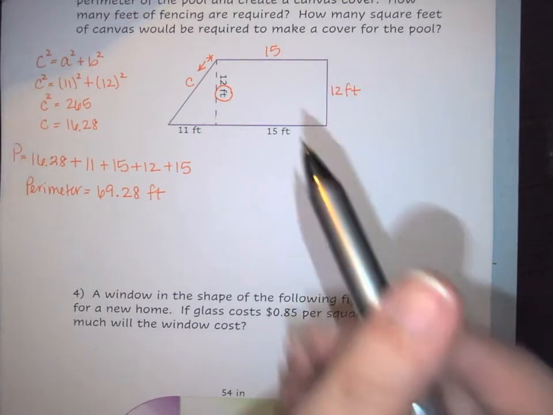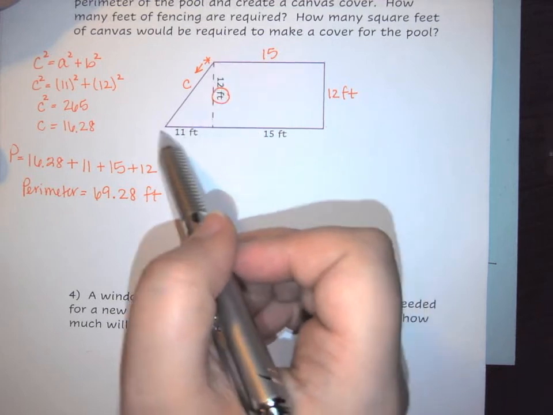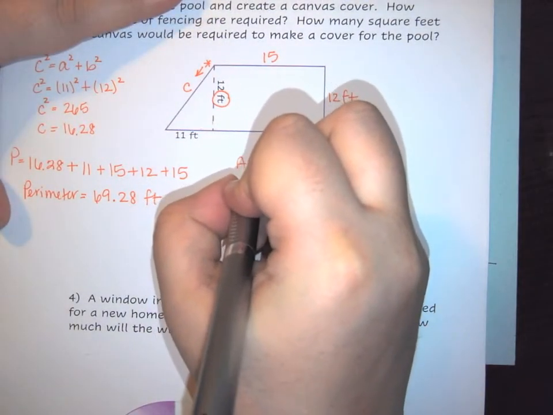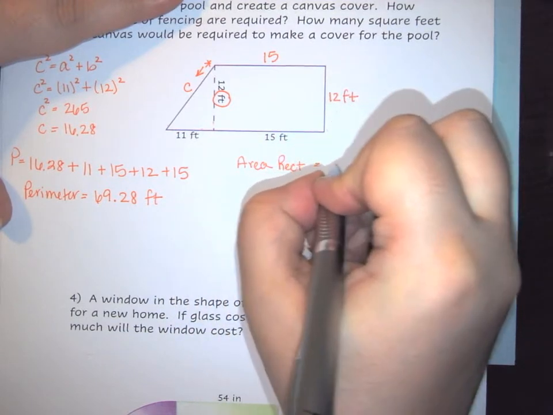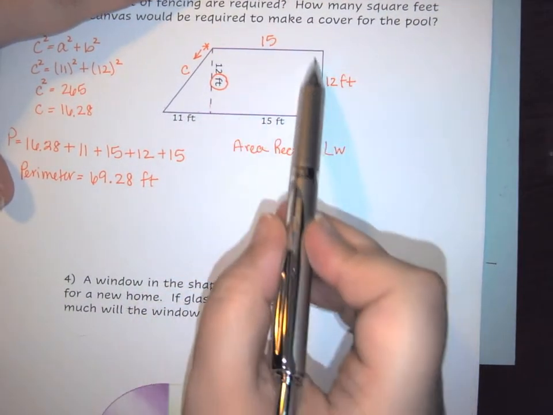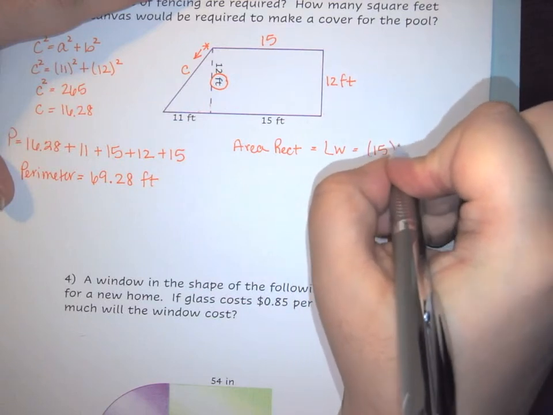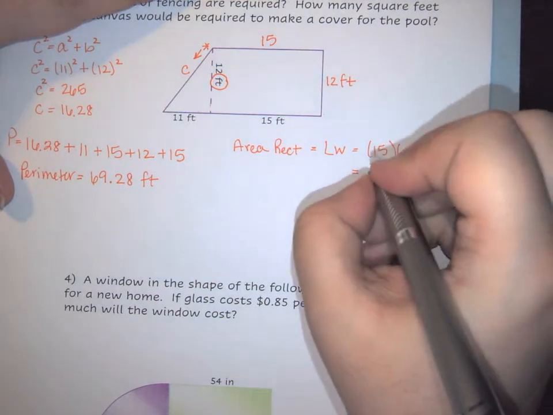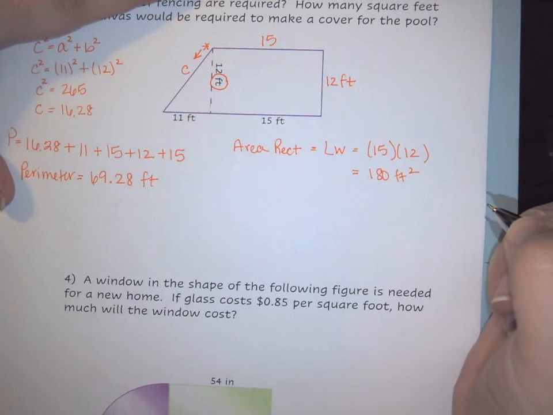Now with perimeter we have to also find the area. So we're going to find the area of our rectangle and then the area of our triangle. So the first thing we have is the area of your rectangle, which is going to be length times width. So if we're looking at it, our rectangle is 15 and 12. So this is going to be 15 times 12. So in this case, this ends up giving you an area of 180 feet squared.